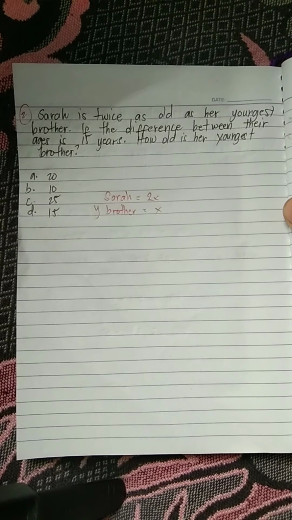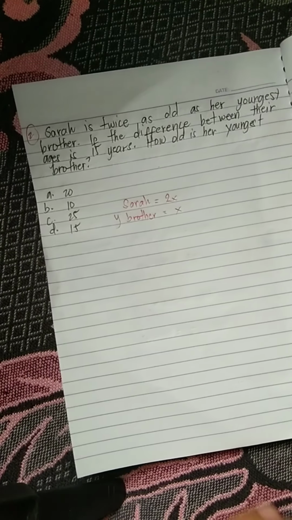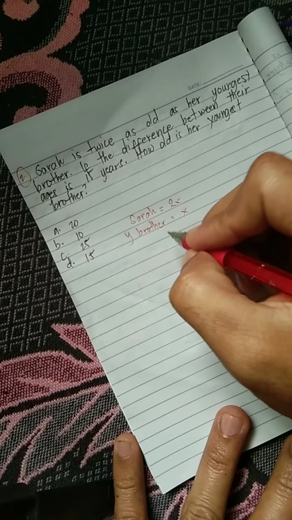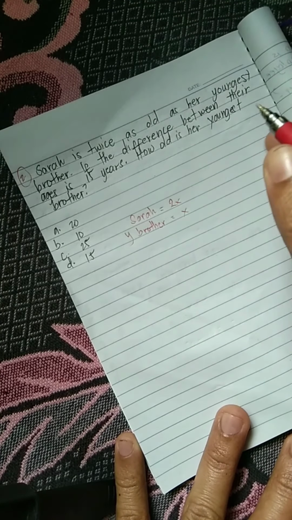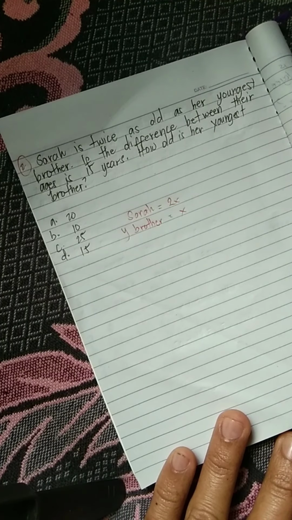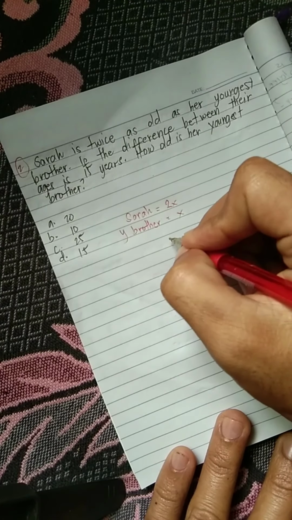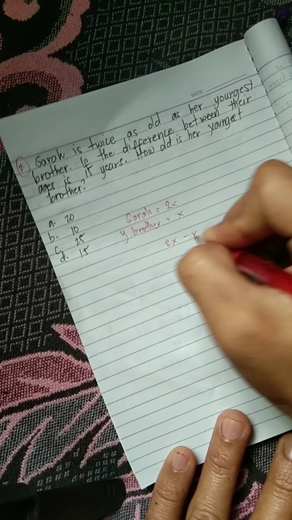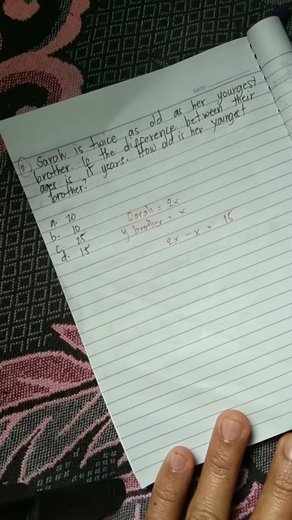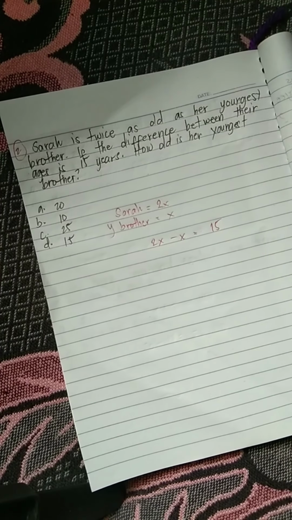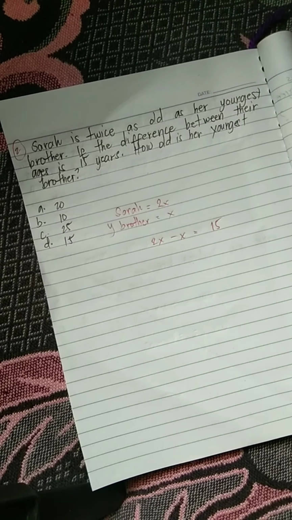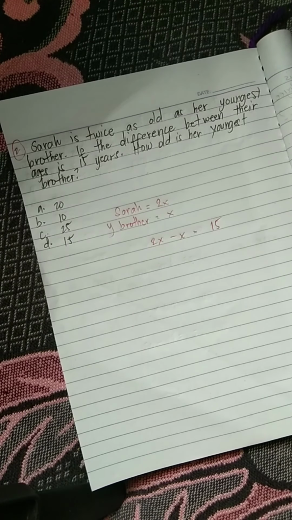Now, it says the difference, and when we say difference, it is minus. So we're going to make an equation. 2x minus x is equals to 15. That's what the problem says: the difference between Sarah's age and her brother's age is 15.